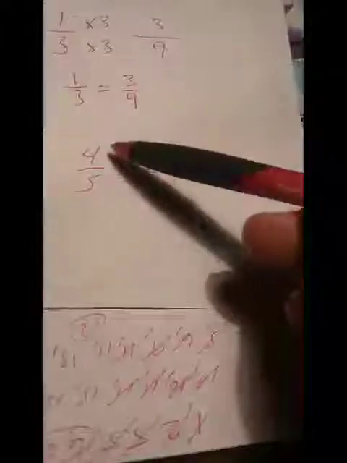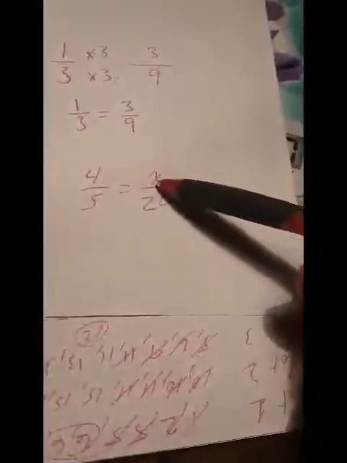Okay, all right, let's do one where we get to find a variable. Okay, let's go with 4/5 equals x over 20. Okay, so in these other ones we multiply the top numbers, but here we can't multiply the top number because we don't know what the top number is exactly yet. Okay, so we can do the bottom one.